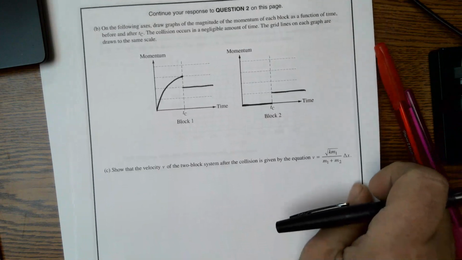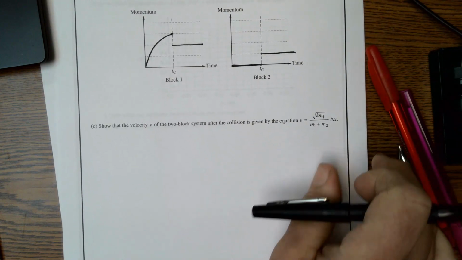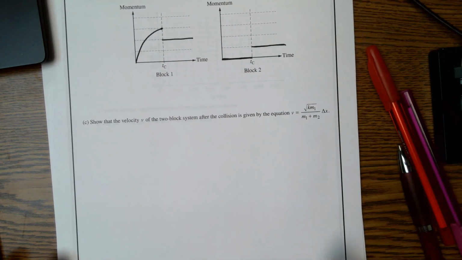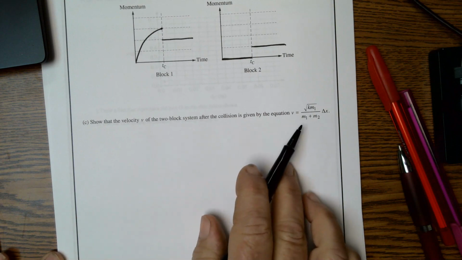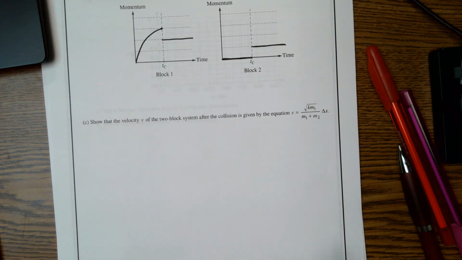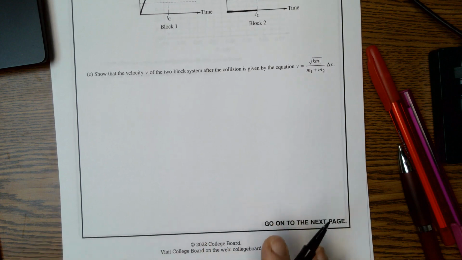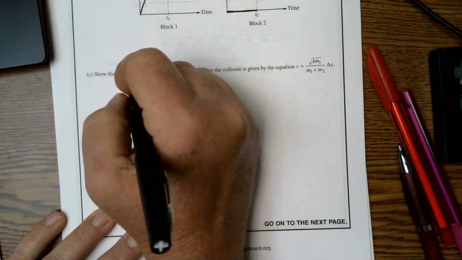All right. Part C, and I love when they do this to us. Show that the velocity of the two block system after the collision is given by this equation. So I kind of know where I've got to be. I like to know where I've got to be. So let's see. Okay, first of all, I have a collision.